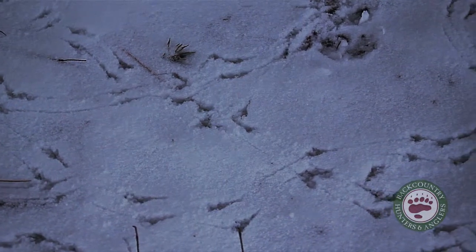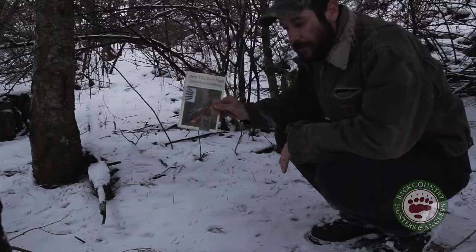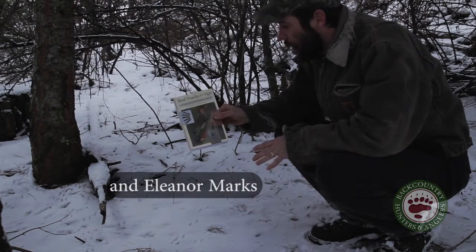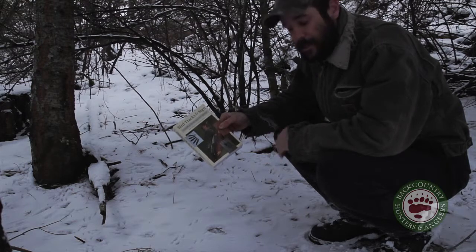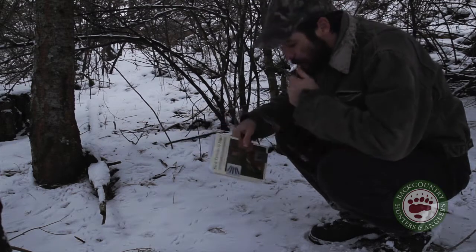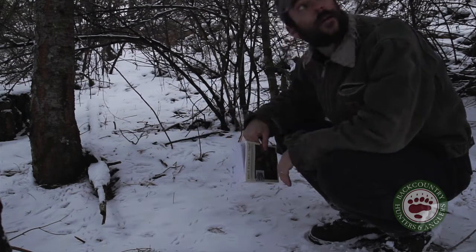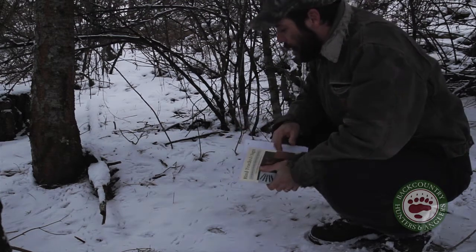Now I've got to take a minute and give a shout out to the fella that wrote this book, Mark L. Brock. This is the only book I've ever found on bird tracks and sign, and it's very well done. And, got a raven up there.